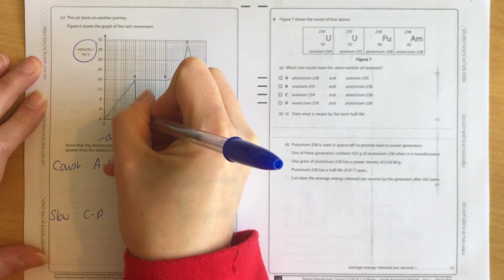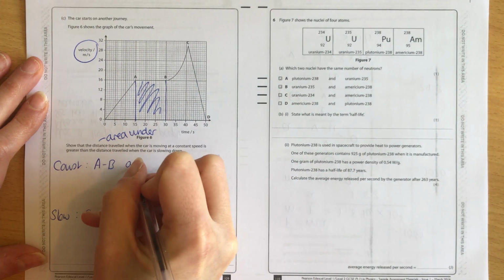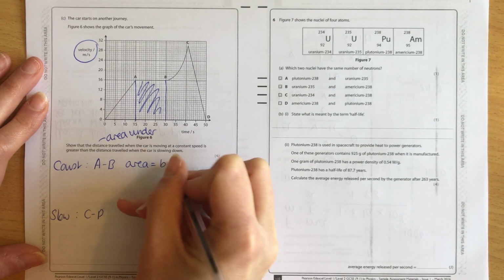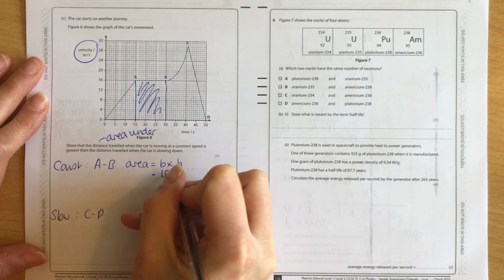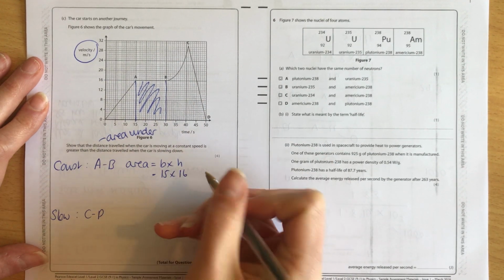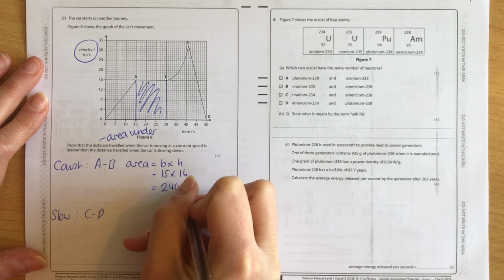So for A to B, I care about this area here. So the area here is equal to the base times the height, because it's a rectangle, which the base is 15, the height is 16, and 15 times 16 comes out as 240 metres.